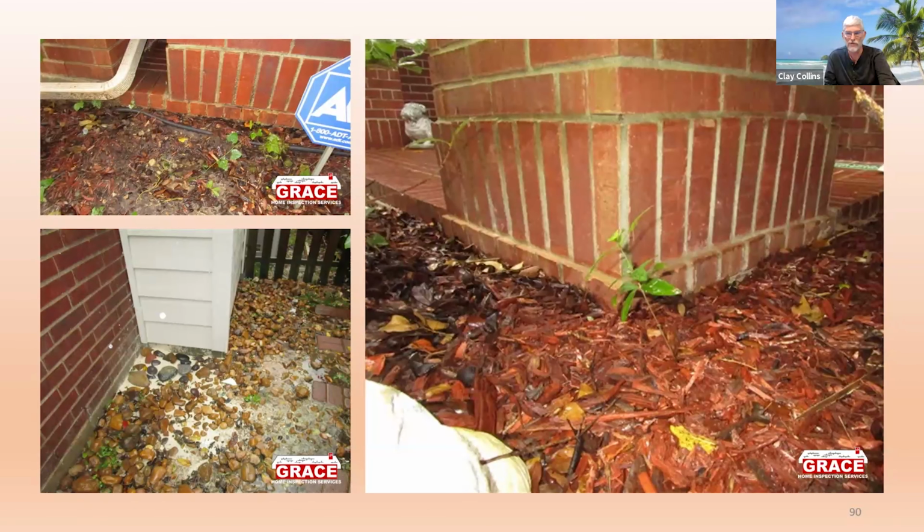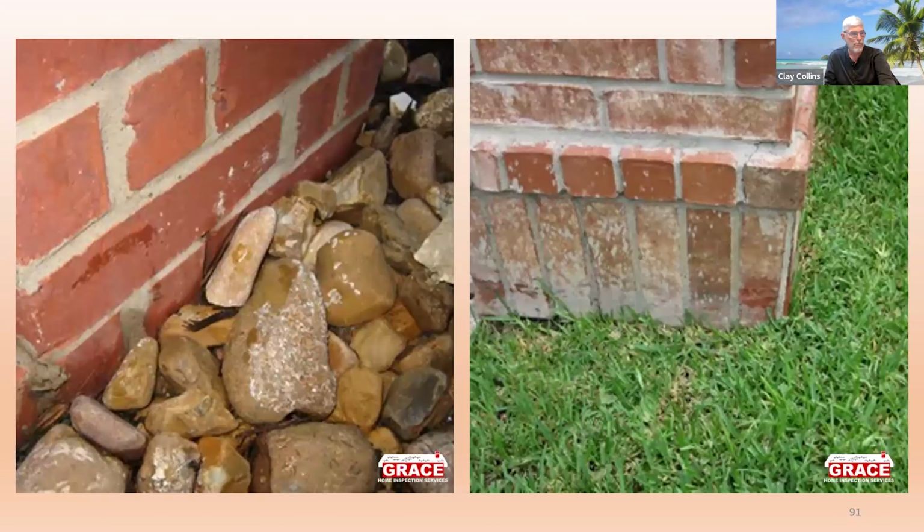You've seen that picture before. They put all that rock there. It doesn't help drainage. It doesn't help high grade, doesn't stop water intrusion, and it's a conducive condition for termites. Left-hand side is the front porch, where the porch drops down from the house about 4 inches anyway, and there's no provision, so it's just automatically at that front porch too high.